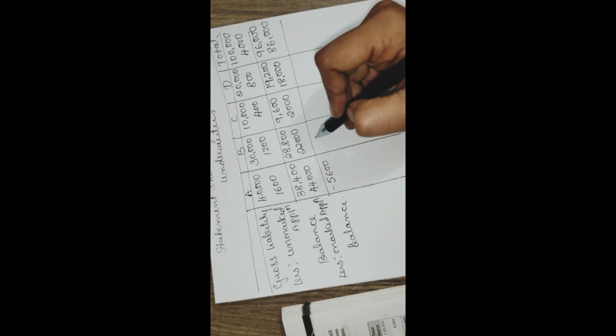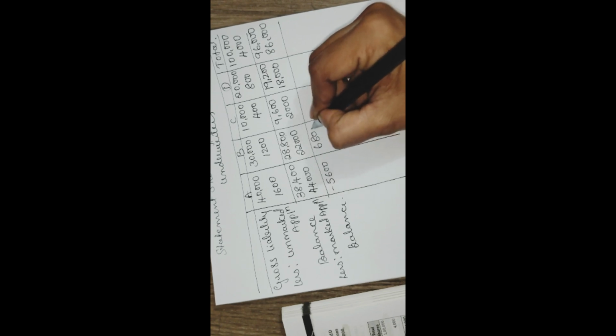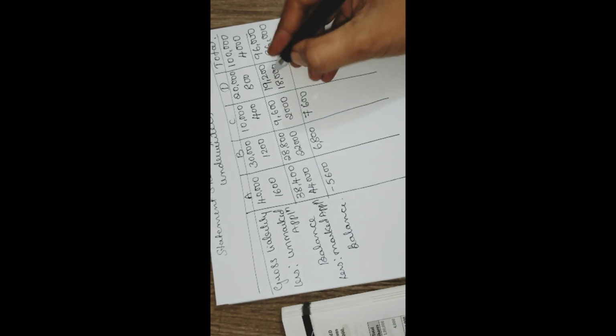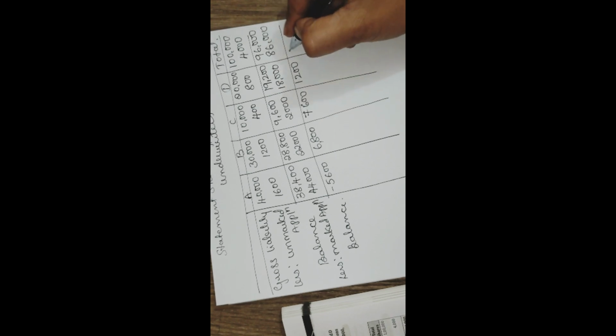Now 28,800 minus 22,000 is 6,800. 9,600 minus 2,000 is 7,600. 19,200 minus 18,000 is 1,200. And 96 minus 86 is 10,000. This is the balance. Now the surplus of A will be transferred to B, C and D in their ratio.